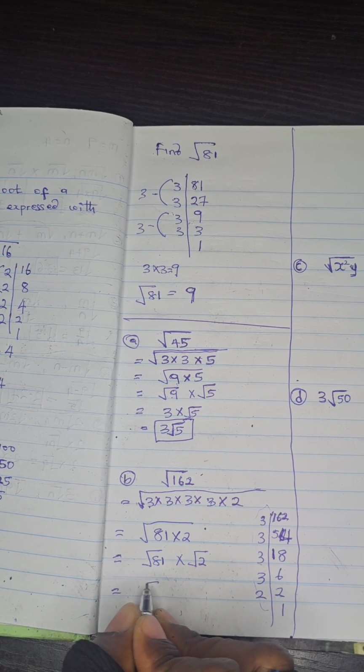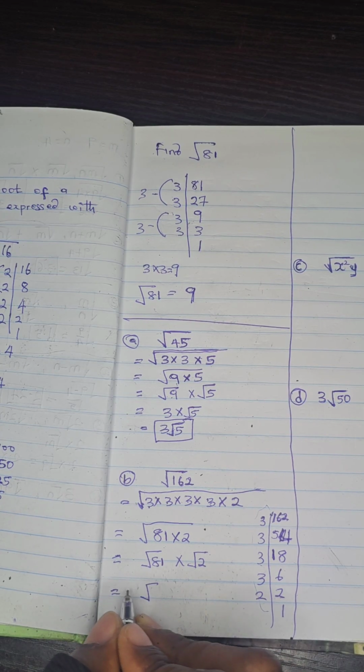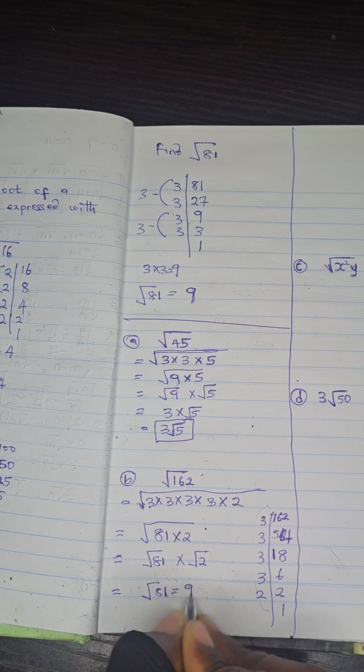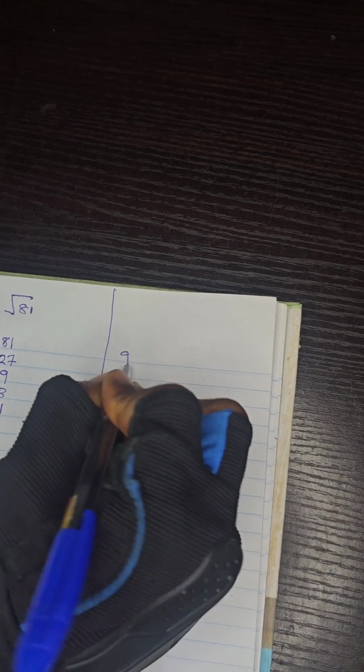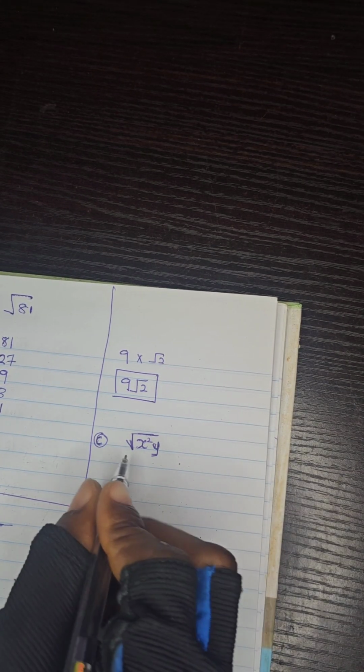Then you now have square root of 81 is 9. So I think I missed it. Square root of 81 is equal to 9. Why square root of 2? You can't divide it, so it still remains in that form. So you now have 9 times square root of 2. So the final answer is 9 root 2. This is the simplified version. Hope you are making sense.